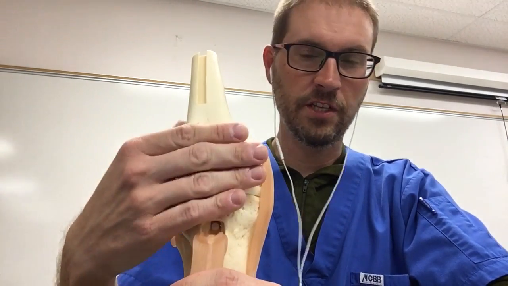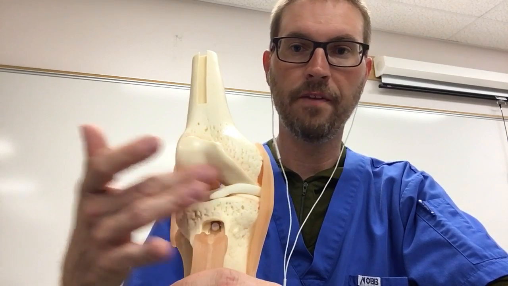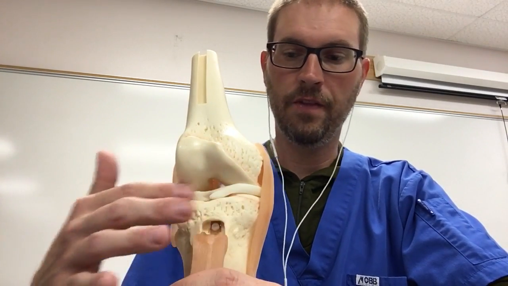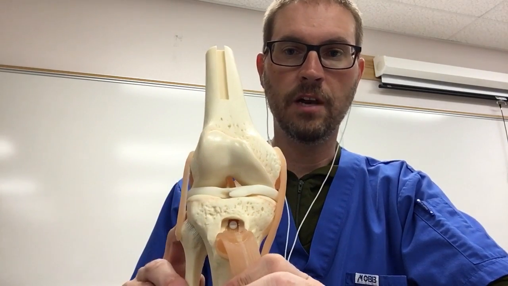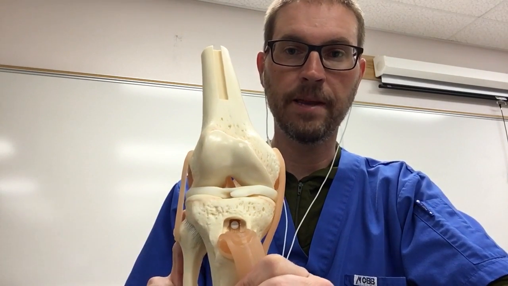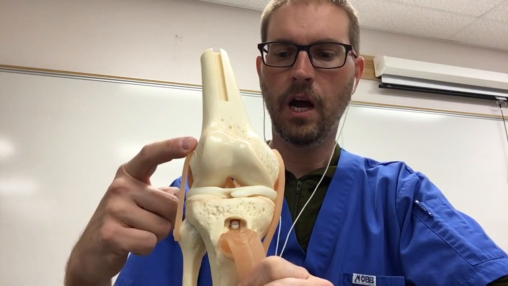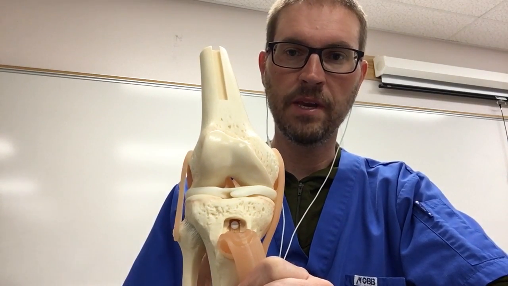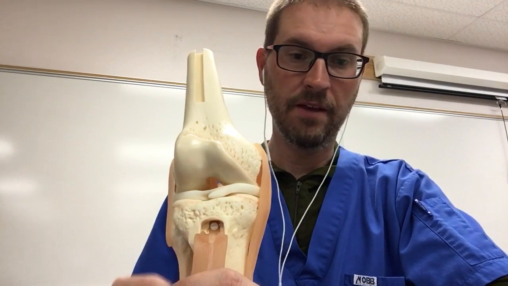These condyles will be covered in articular cartilage, both on the femur and on the tibia as well. The fibula does not actually articulate with the joint capsule proper. The fibula articulates with the tibia, so it's really the femur articulating with the tibia there.